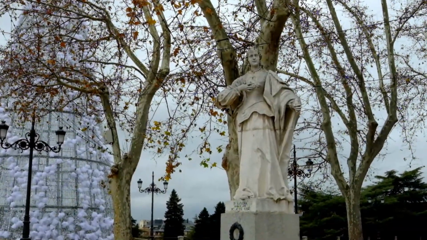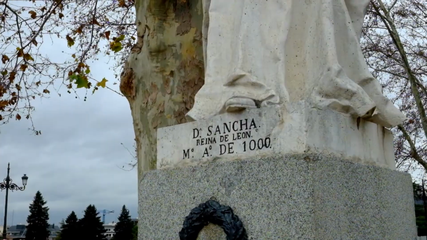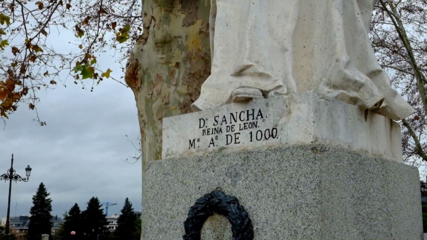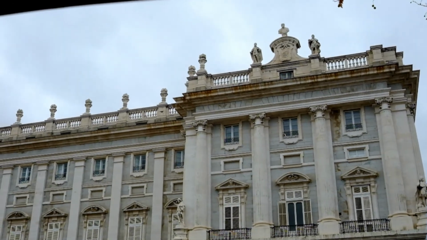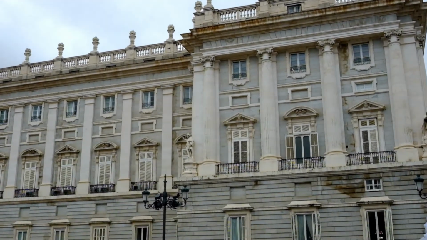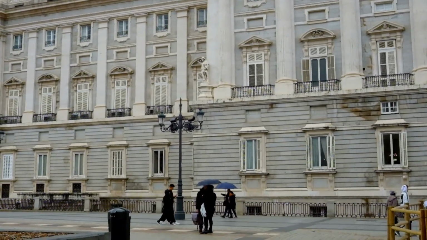Another thing to include in the notebook is a to-do list. A to-do list can include an action list, things which are important. This is the palace when it's raining. I think it stopped actually.